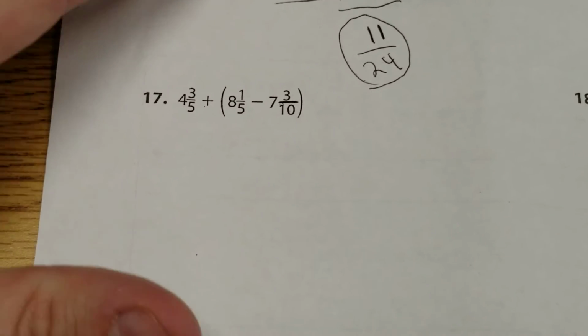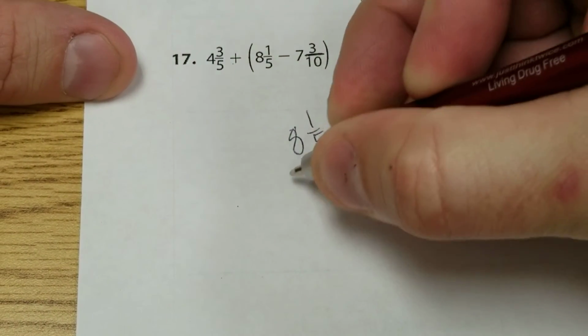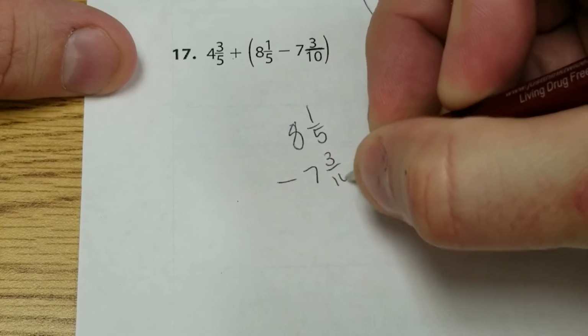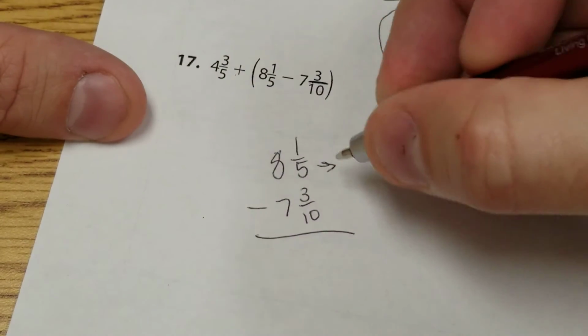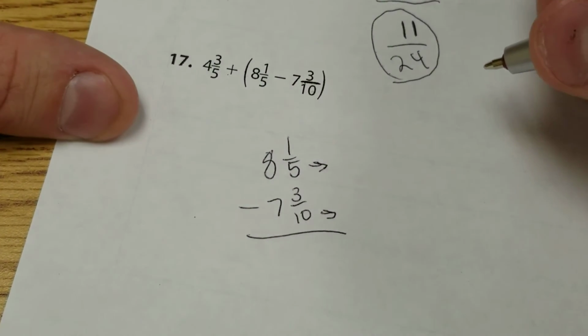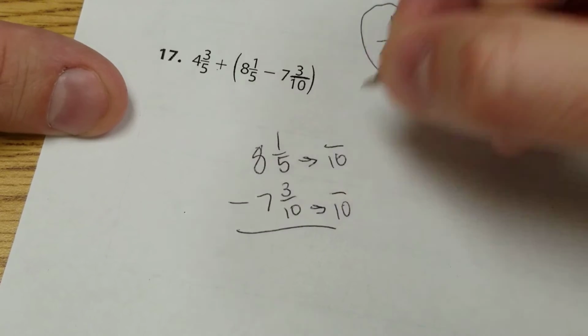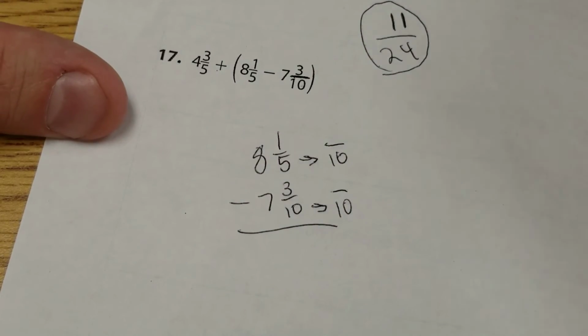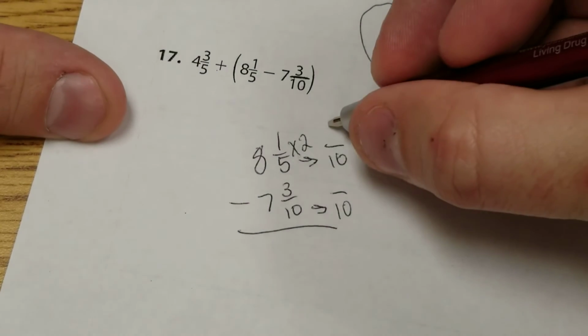So number 17, we're going to start out with our parentheses. We have 8 and 1/5 minus 7 and 3/10. So we have fifths and tenths. 5, 10, counting my 5s. 10, counting my 10s. So 10 is my LCM. How do I get from 5 to 10? It's times 2. 1 times 2 is 2.